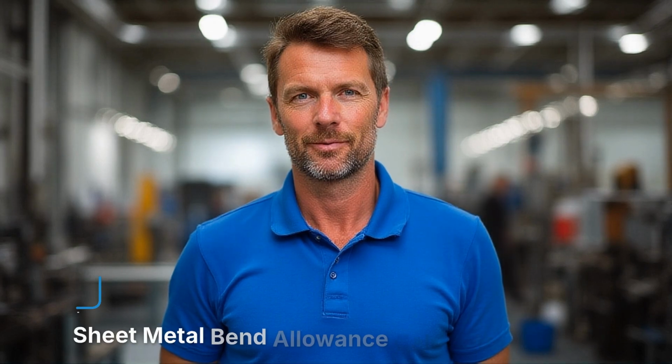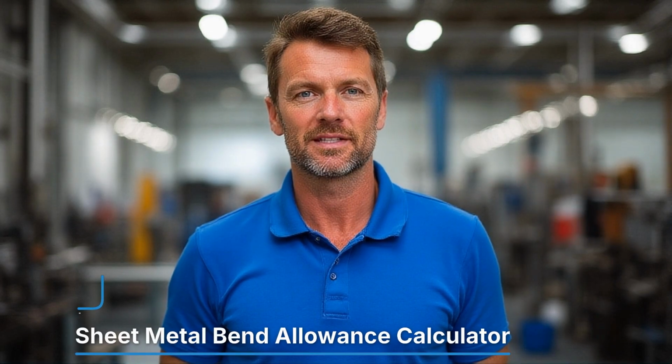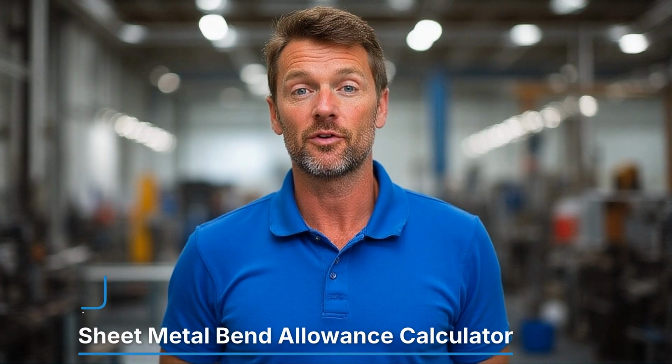The sheet metal bend allowance calculator determines the precise measurements needed when bending sheet metal to achieve accurate finish dimensions. Let's look at the input fields.